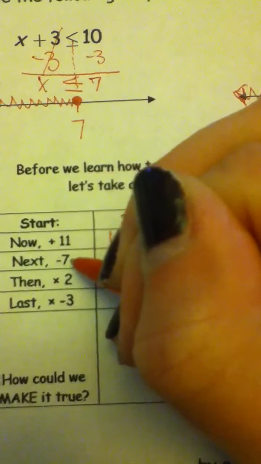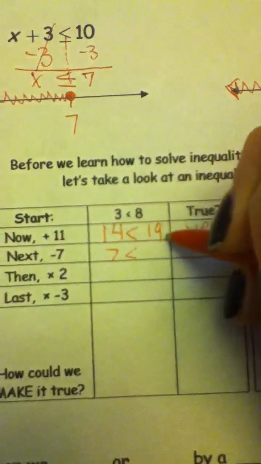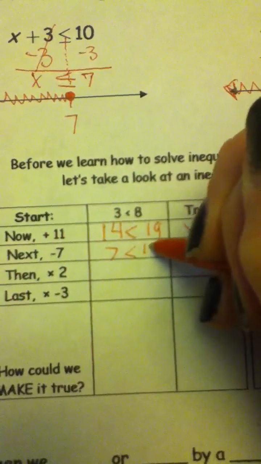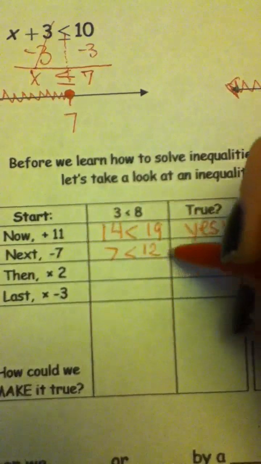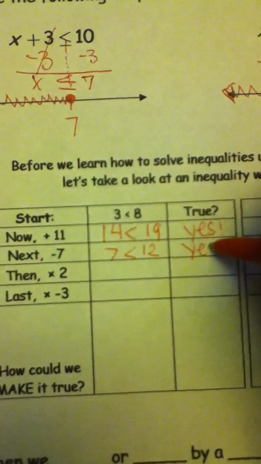Okay, next one. It says minus 7 on both sides. 14 minus 7 is 7. Keep the sign. 19 minus 7 is 12. Is 7 less than 12? Is this still true? Yes, it is.